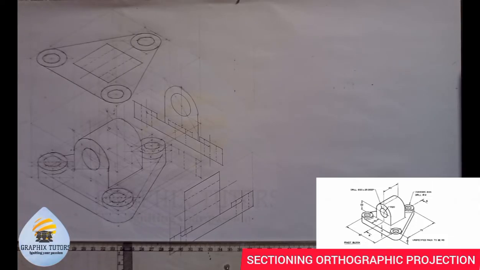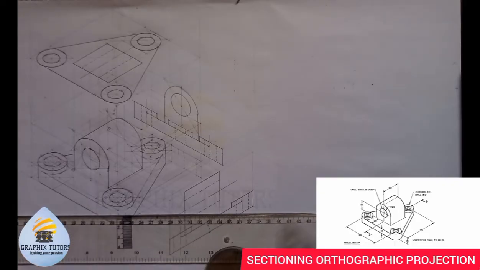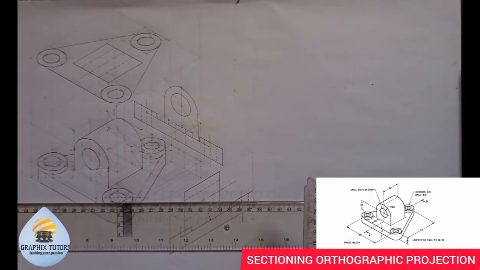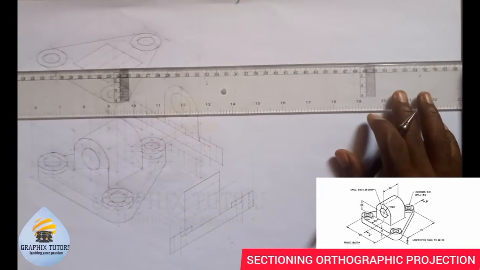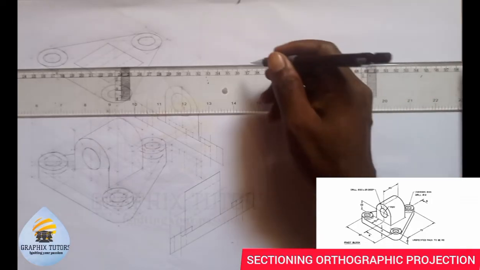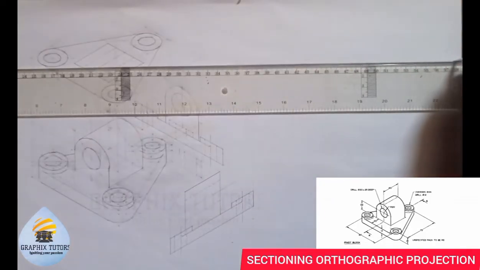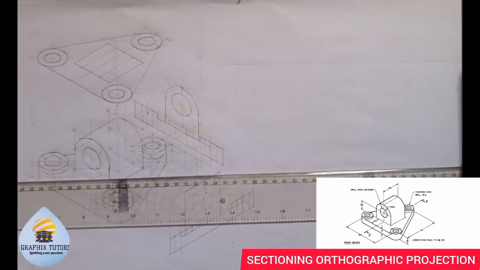So the first thing you are going to do here is draw your vertical and horizontal lines. You take your meter rule and draw your horizontal line this way. Can you see that?